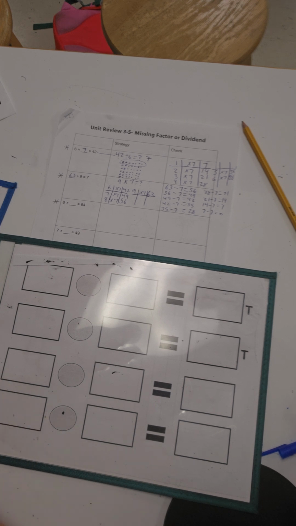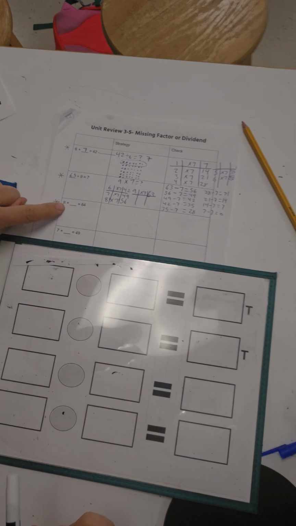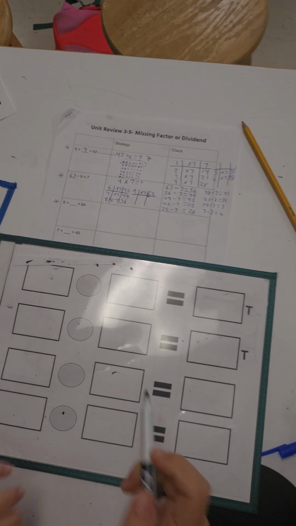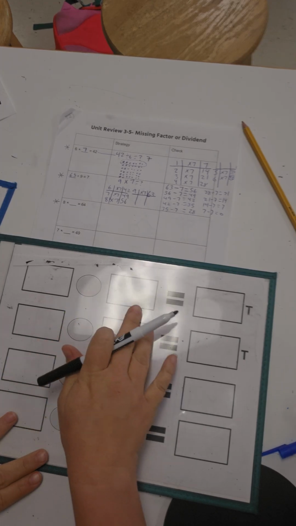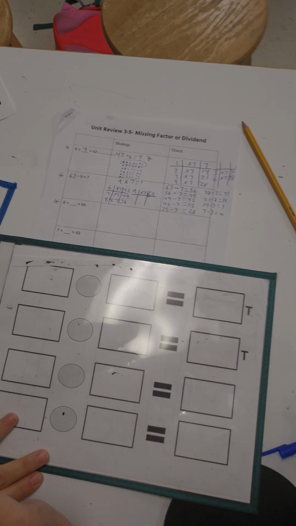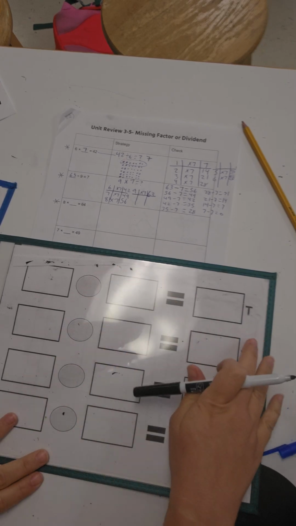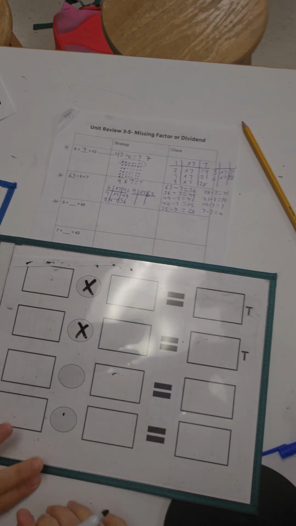All right, so we are trying to find the missing factor or dividend. Just as a reminder, the numbers that we multiply together are factors. The total amount that we are splitting up in a division problem is the dividend. Because we are looking for factors, when we multiply factors, it gives us the total, also known as the product, which is the answer to a multiplication problem. So with the total behind the equal sign, we know those two are multiplication.